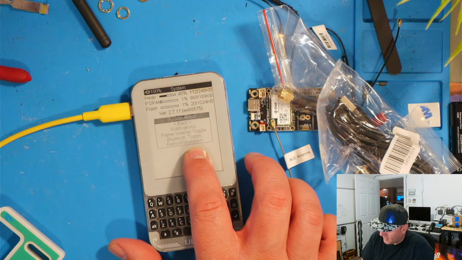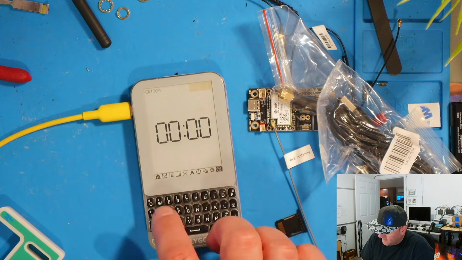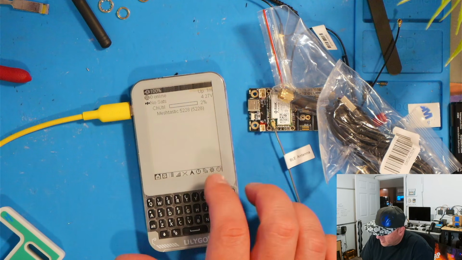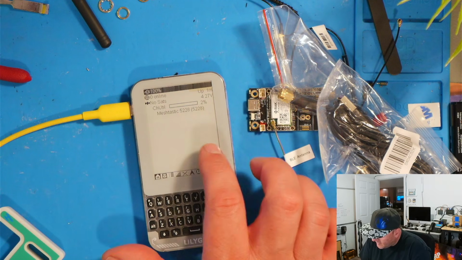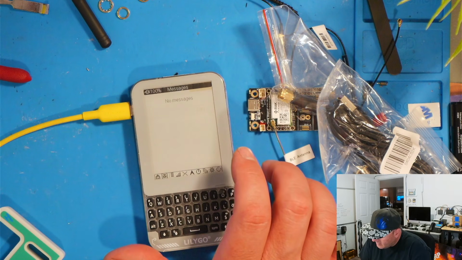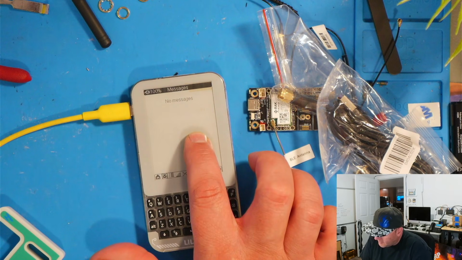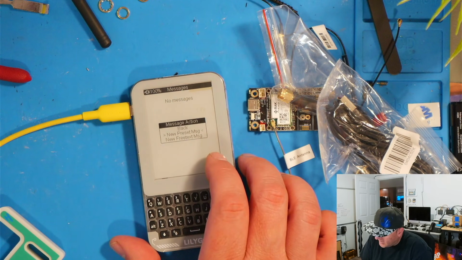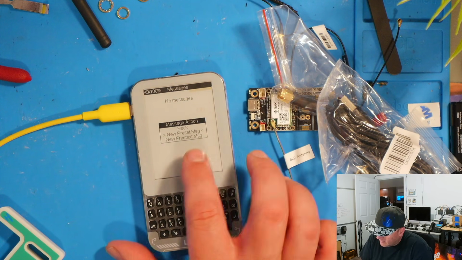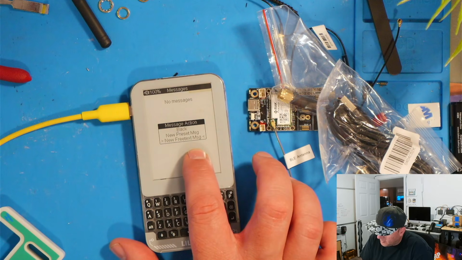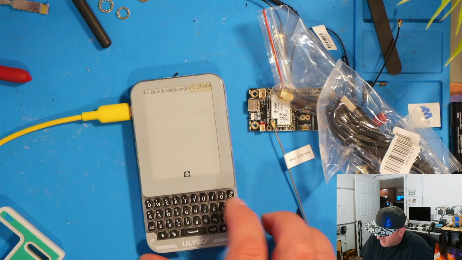Okay, let's try and type a message. So we had to go back around to, I think that's message. There we go, messages. So let's try and type a message. New freehand text message. Oh. Tap and hold. Hello.